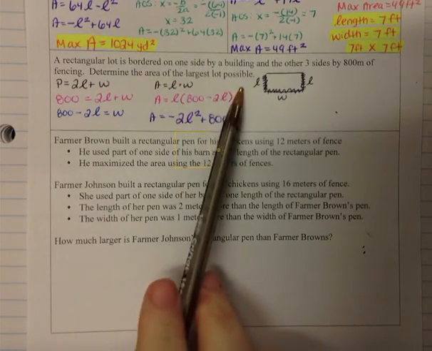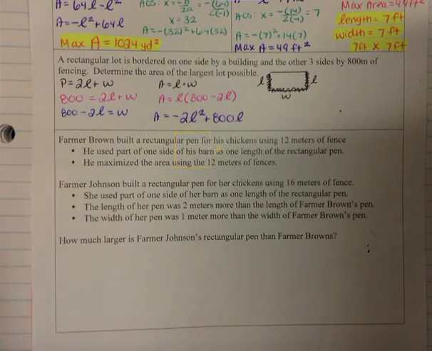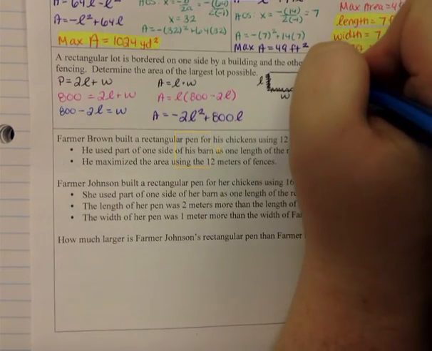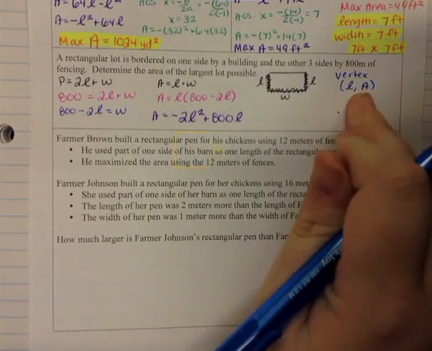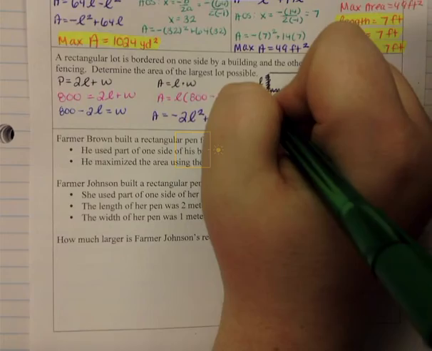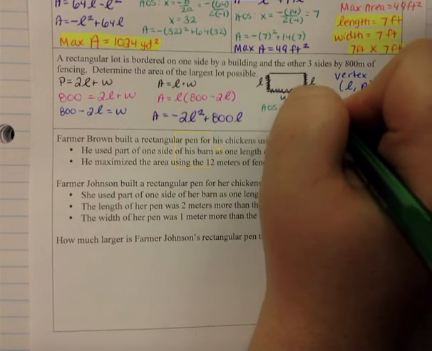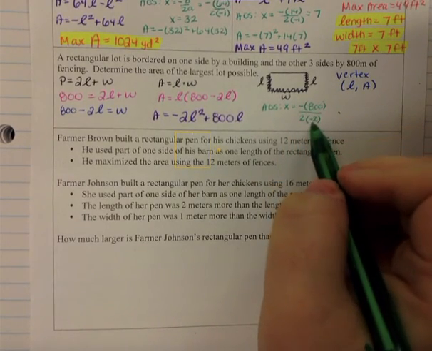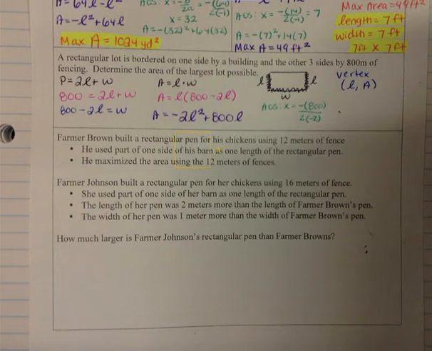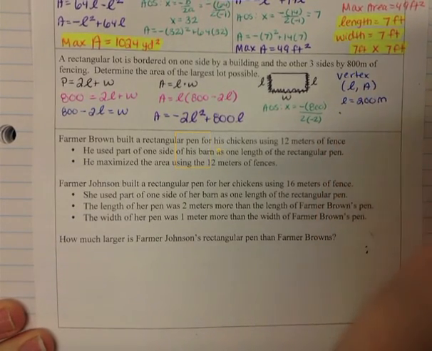So to determine the area of the largest possible lot, let's just find the maximum area. Again, we're finding the maximum, so we want to find our vertex. So our vertex, again, our x value is L, and our y value is our area, which is what we want. So let's find our AOS. X equals negative B, which is the 800, over 2A, which is that negative 2. So that's negative 800 divided by negative 4. So 800 divided by 4 is 200. So our length is equal to 200 meters.